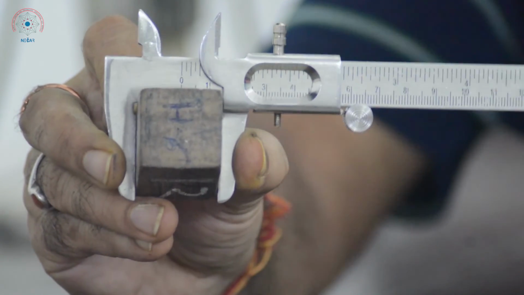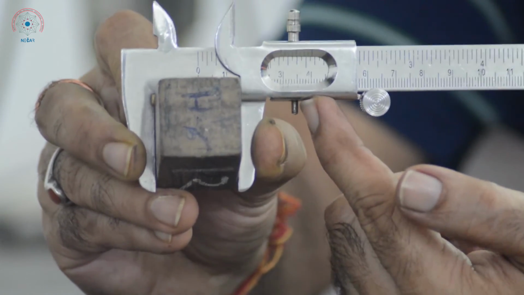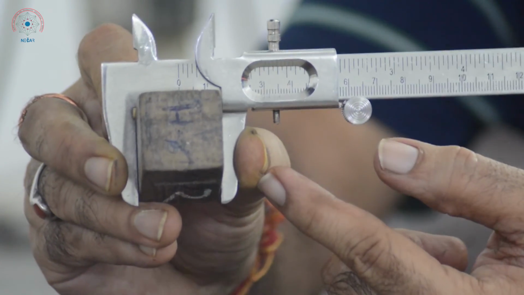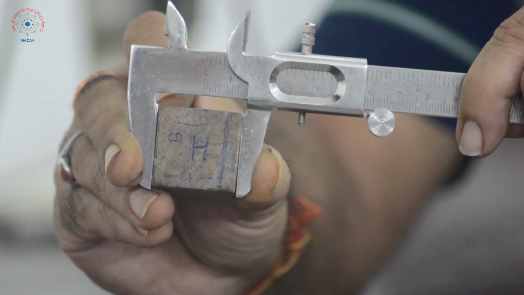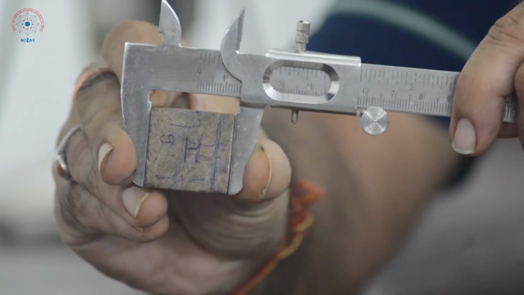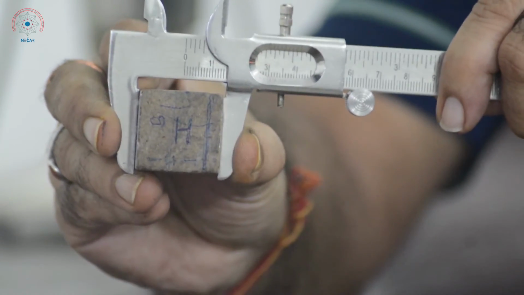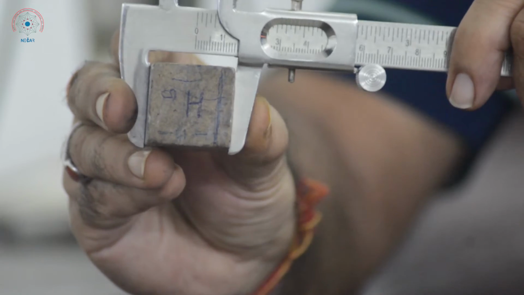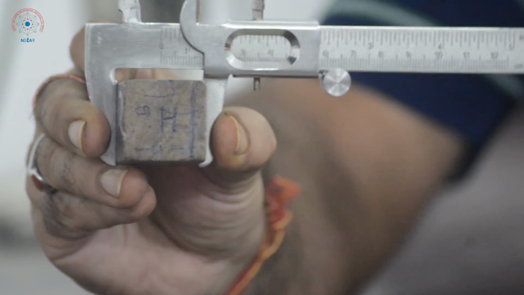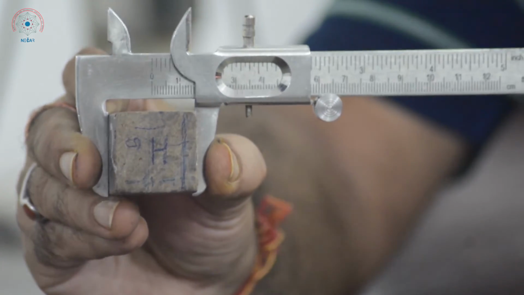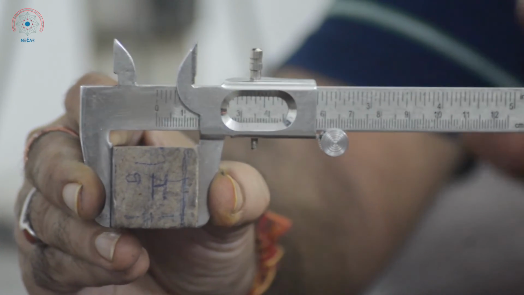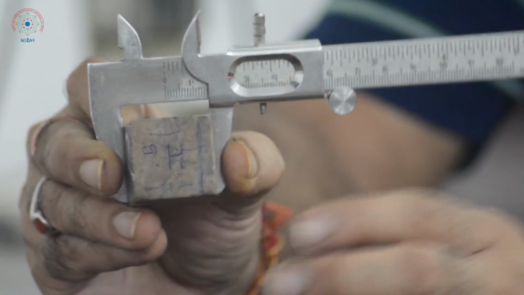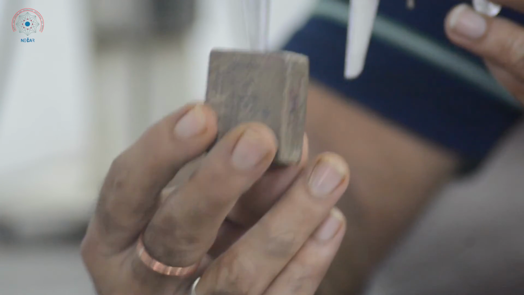Taking the observation in the main scale and Vernier scale is similar to what we did in the case of length. Then we'll measure the height. Similar to breadth, we can measure the height: first position of the height, at the middle the second position, and the third position of the height. So now we have measured 3 quantities: length, breadth, and height. And we have already learned how to take the observation with the Vernier slide calipers. Then we can find the volume of this cube. After finding the volume, we can find the density of this cube also.